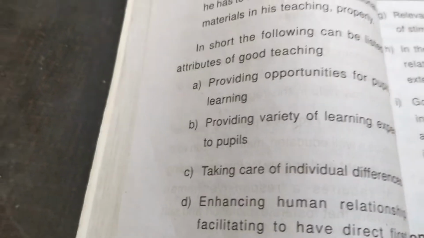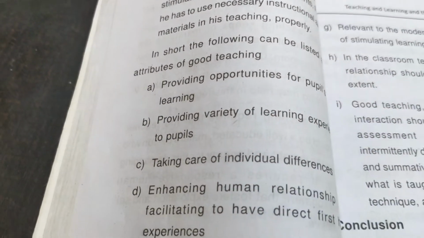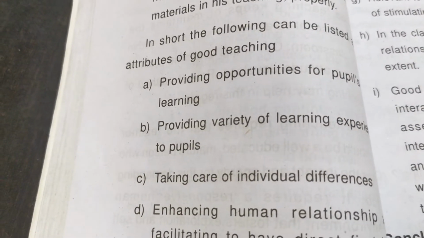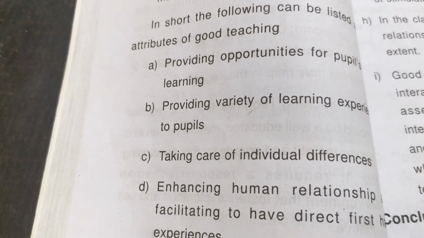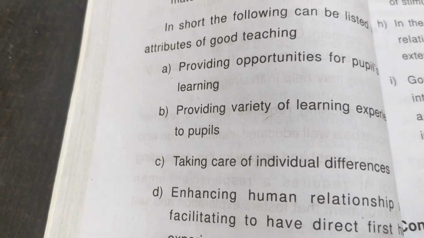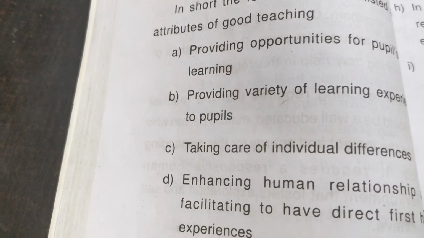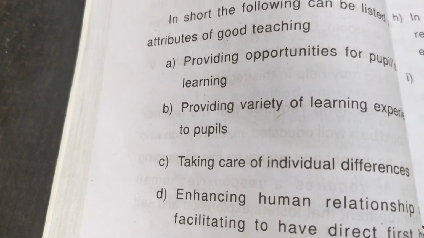The next point is providing a variety of learning experiences to pupils. Variety of learning experience is nothing but you learn by doing it, or you learn by seeing it. For example, role play. A teacher, instead of teaching the supplementary lesson by narrating a story, if the teacher makes the students enact the story, it will stay in the heads of the students for a very long period of time.